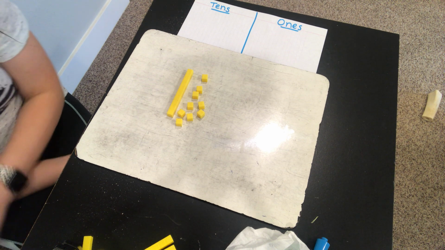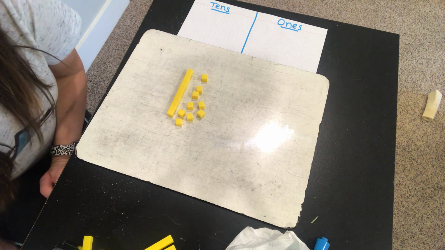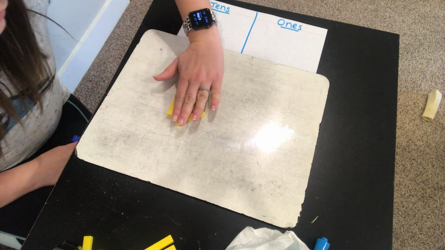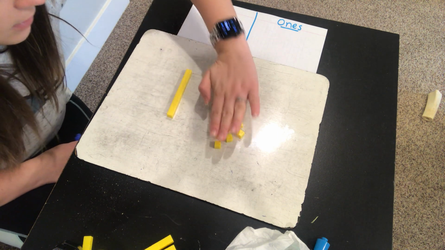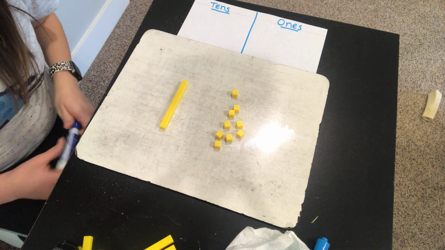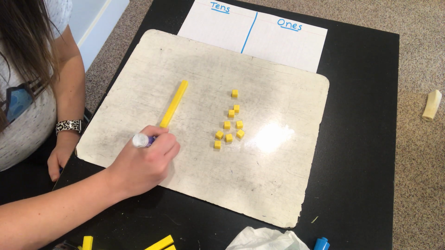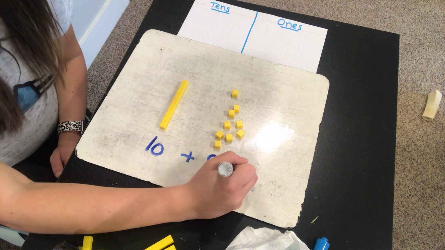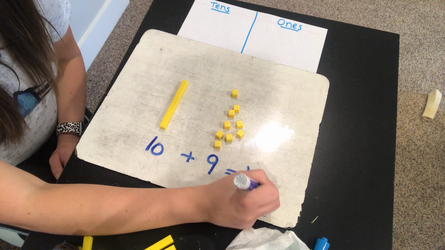How can I decompose this into 10s and 1s? Well, if we decompose 19, we break it apart into 10s and 1s. So we have 10 and 9. 10 plus 9 equals 19.